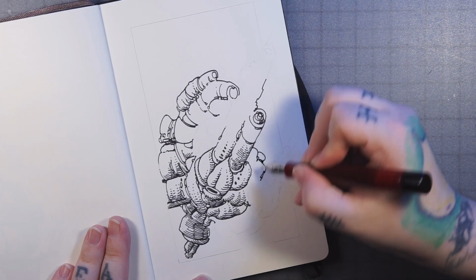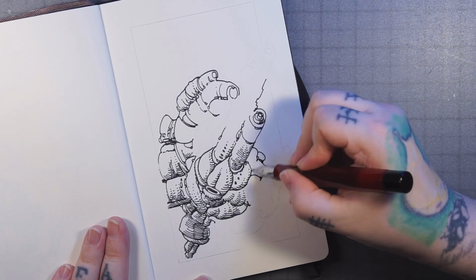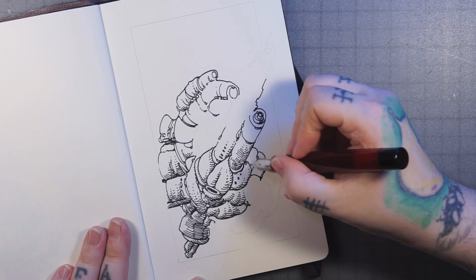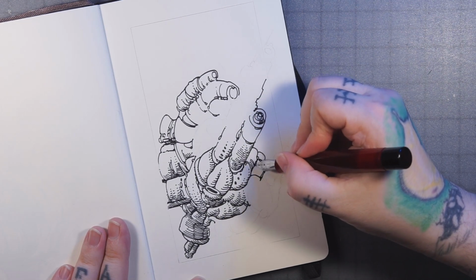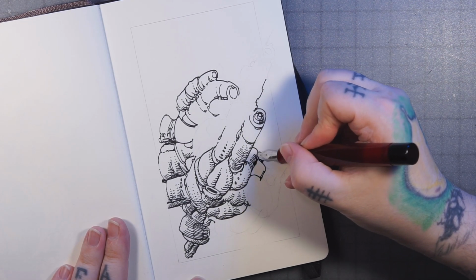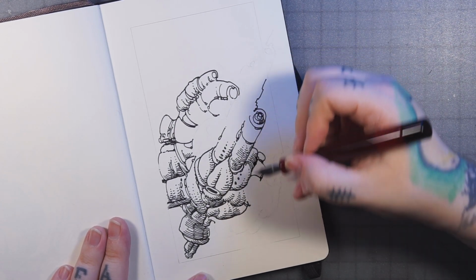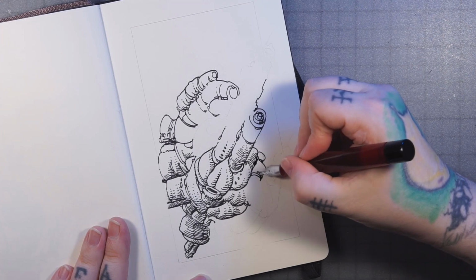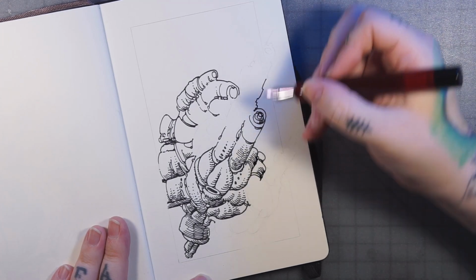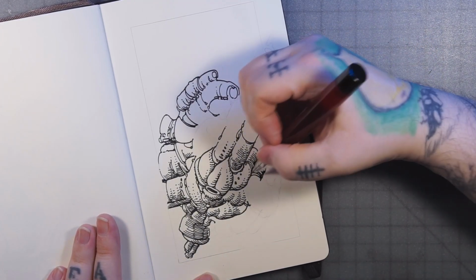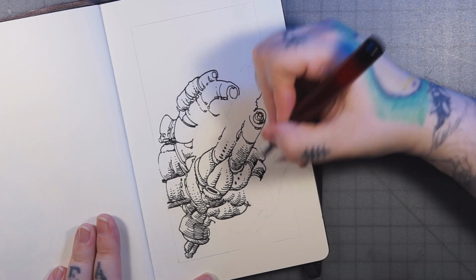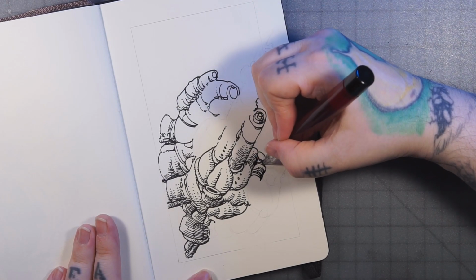Oh, it feels good to draw loose. I've been not drawing as loose as I want to lately. It feels good to just loosen up. Who cares if this turns out like anything or whatever?